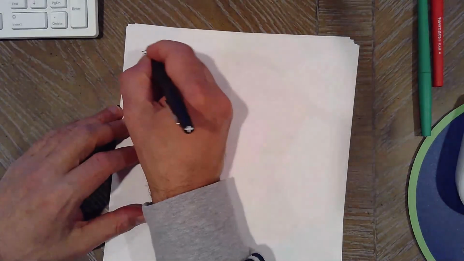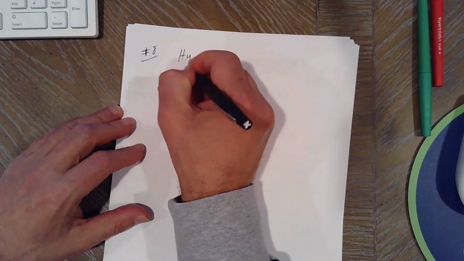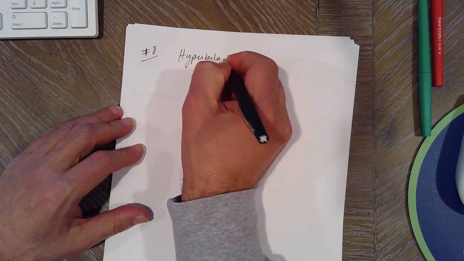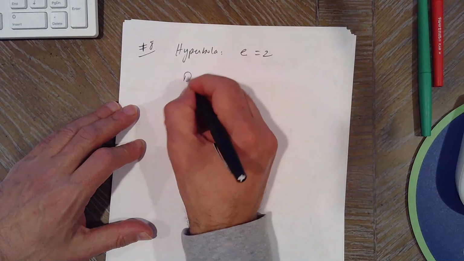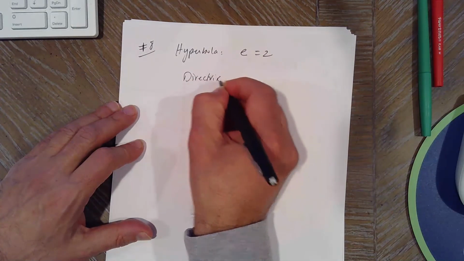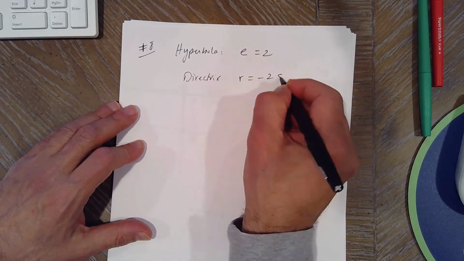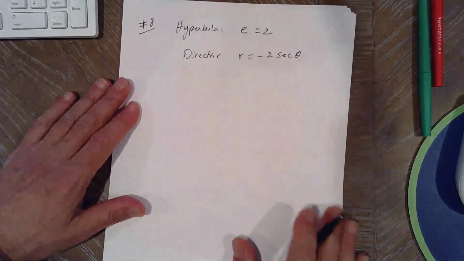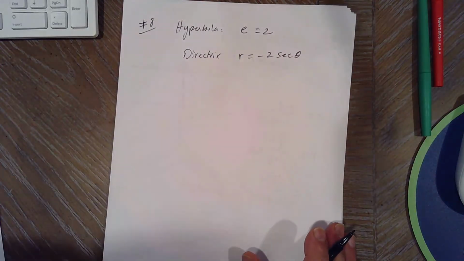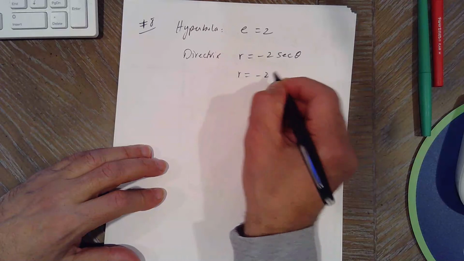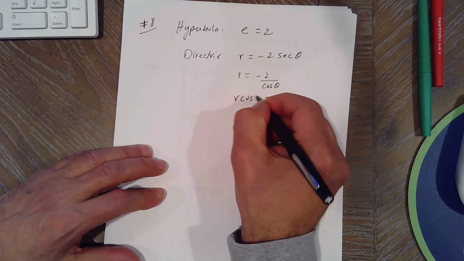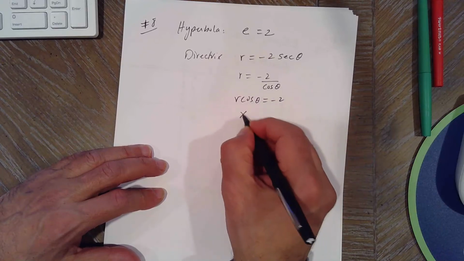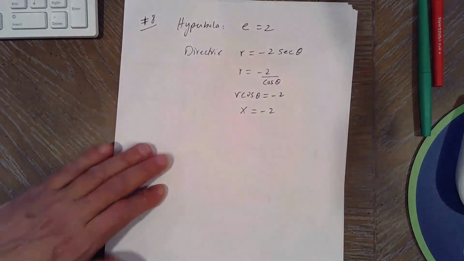Number 8. So you have a hyperbola. Obviously in a hyperbola, e has to be greater than 1. It's 2. And directrix r equals -2 secant theta. Well, we're used to directrix being x equals or y equals. Don't forget that secant is 1 over cosine. So r cosine theta equals -2. So x equals -2, they're trying to trick us, okay?